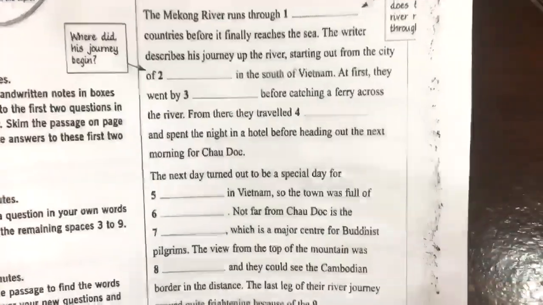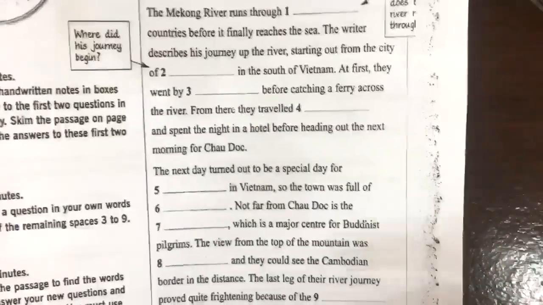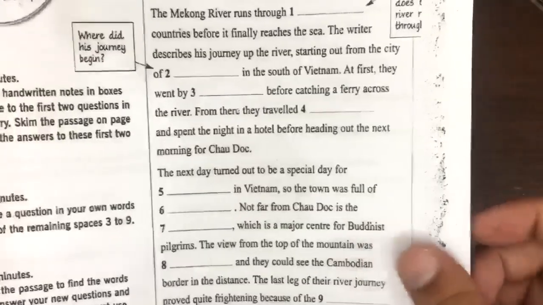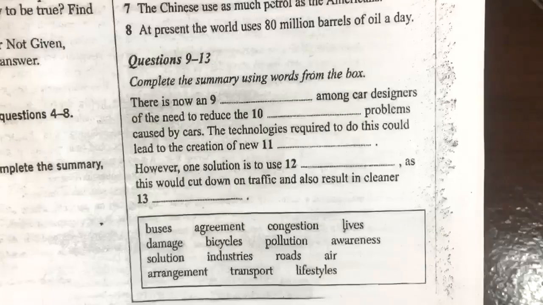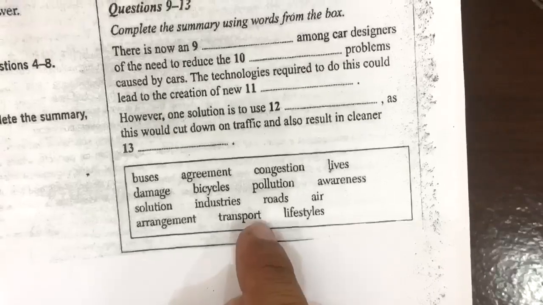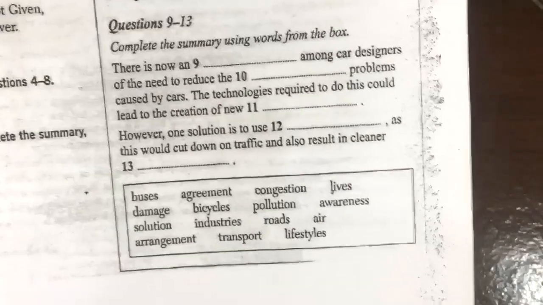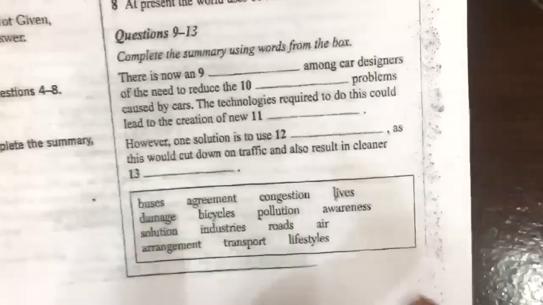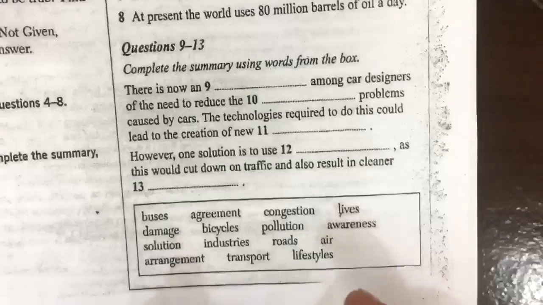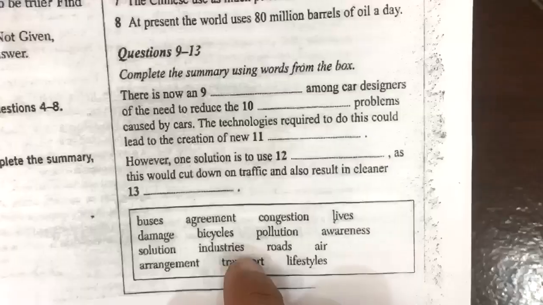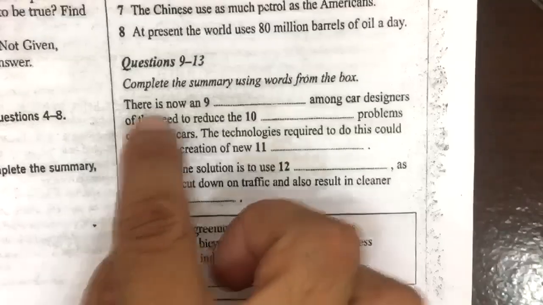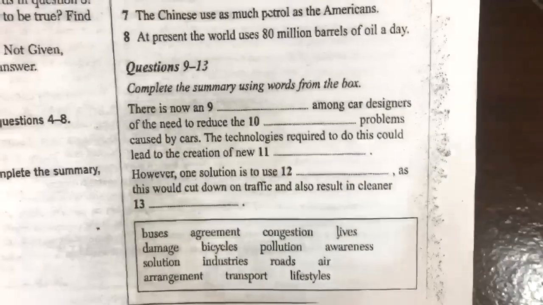Let me show you the second type of summary completion. Means you will be given a box. Look here, questions 9 to 13, complete the summary using words from the box. Means here are some words, they're given in the box. We will study the strategies for how to find the answers later on, but this type of question can also be given in the paper. But here we cannot write the answer directly from here. First of all, we have to underline the keywords. Now is a major keyword here.